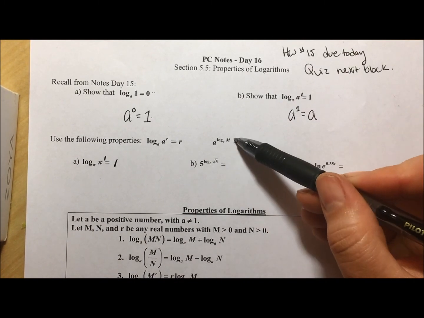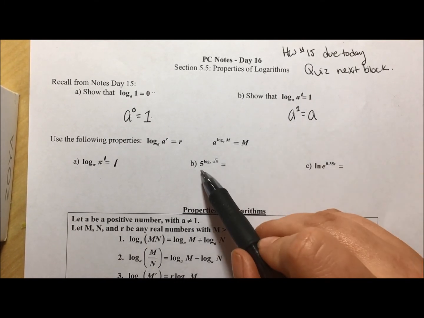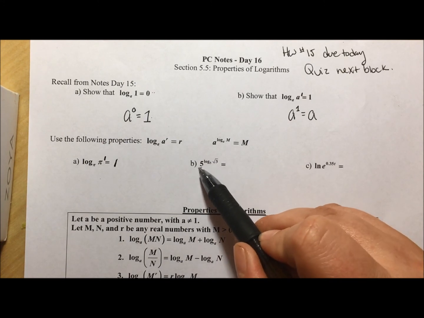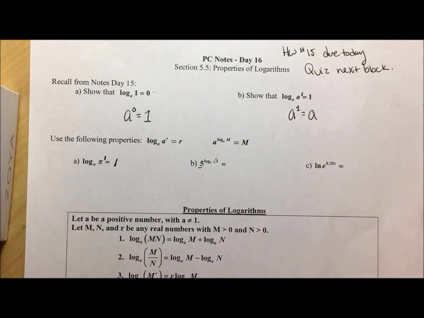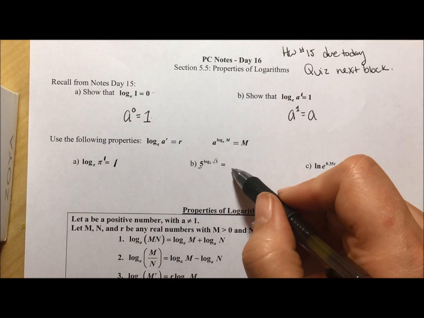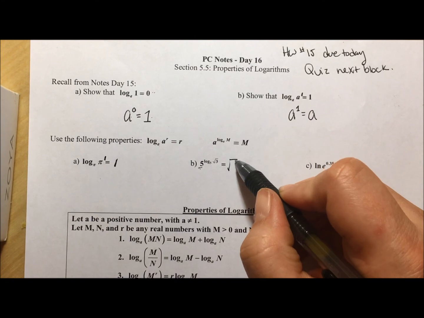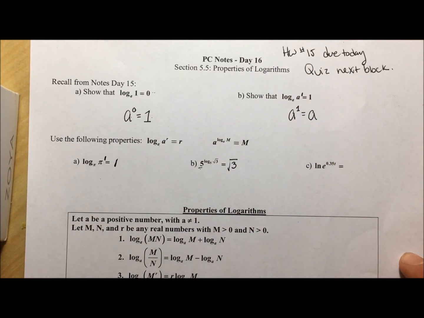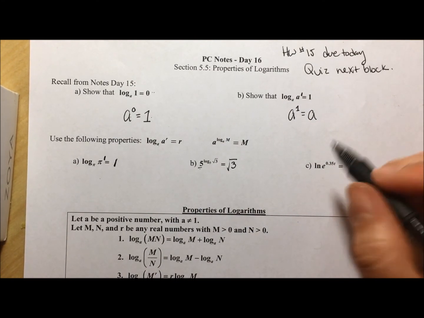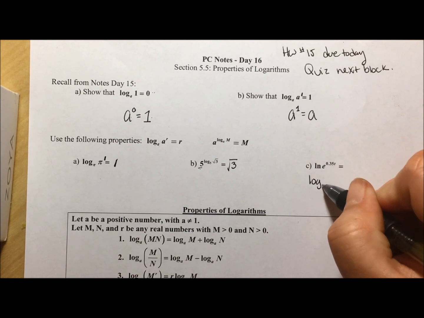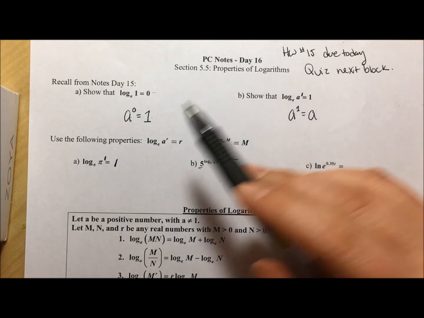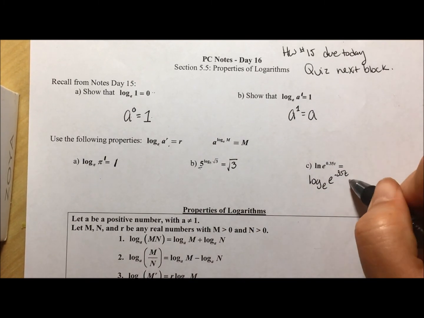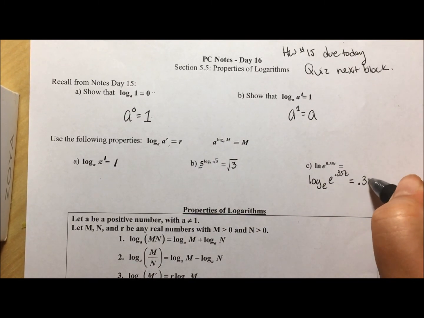Our second one is using the second log property. Check that the base of the exponential part of the equation matches the base of the log, and if that's true, then this whole expression is equal to the input of the log. Our last one requires you to know that natural logs are just logs base e, and if you know that, then this matches property 1, where all of this is just going to be equal to the exponent of the input of the log.